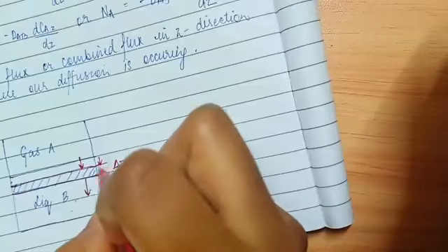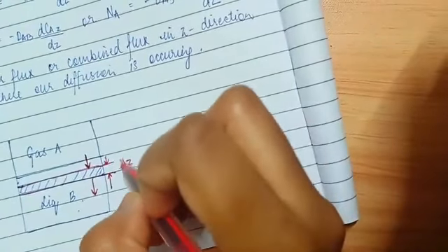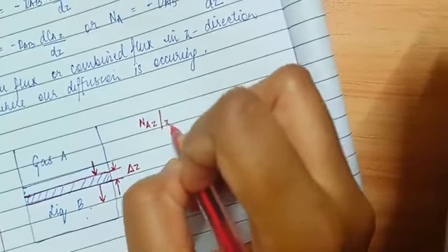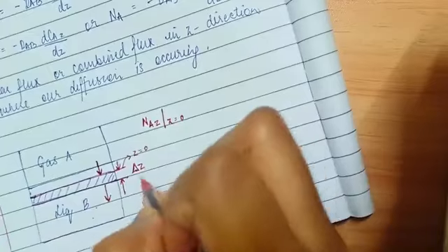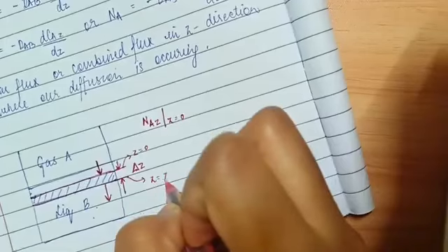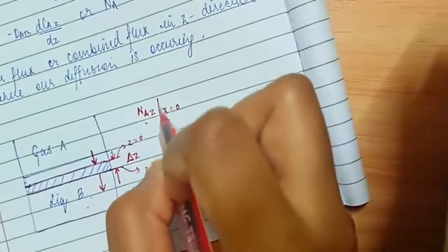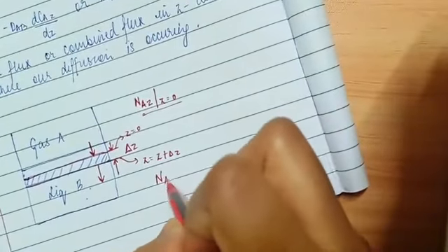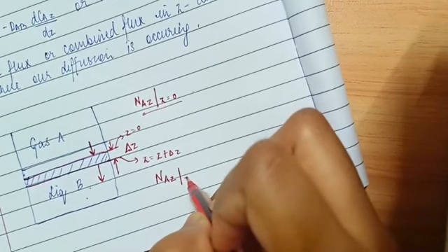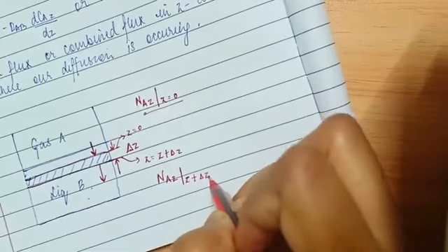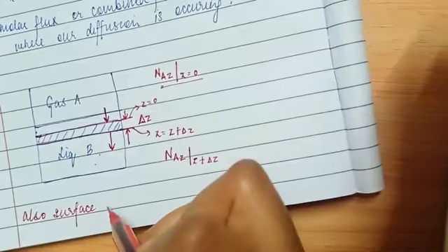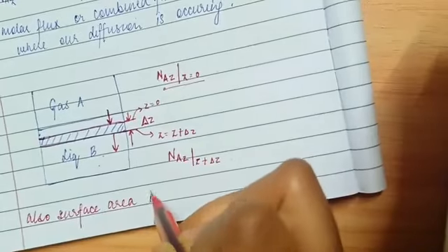Now, taking into consideration this small thickness of delta Z, we check the rate of mass flowing into and flowing out of this thickness. Let us assume that the rate flowing into the shell of thickness delta Z is NaZ at Z is equal to 0, because this is Z is equal to 0 and this is Z is equal to Z plus delta Z. So this NaZ at Z is equal to 0 is the rate of mass flowing into the shell of thickness delta Z, and the rate of mass flowing out of the shell is NaZ at Z plus delta Z. Also, the surface area of the small shell of thickness delta Z is assumed to be S.